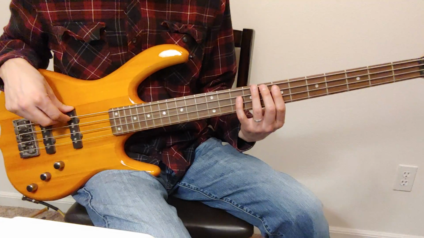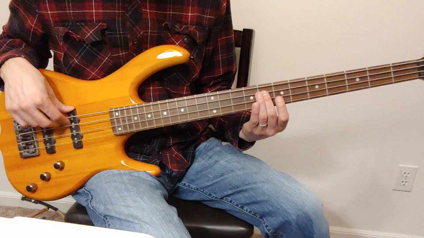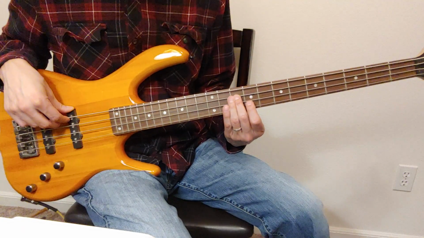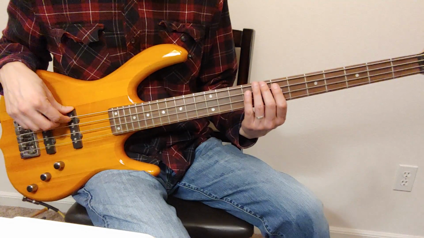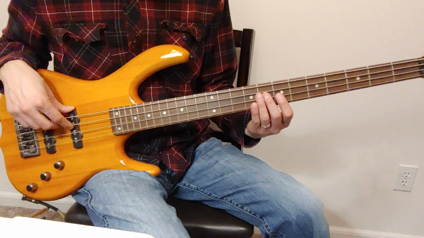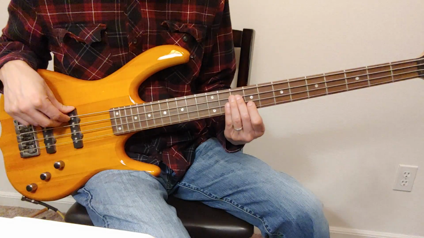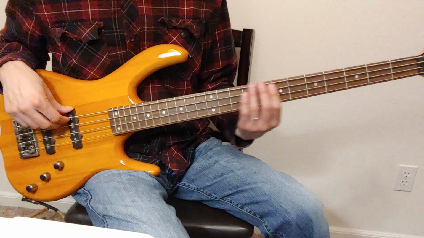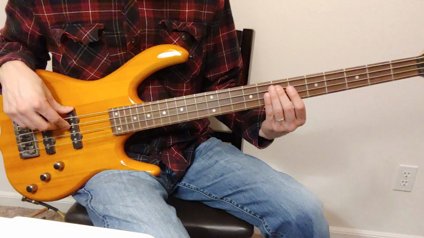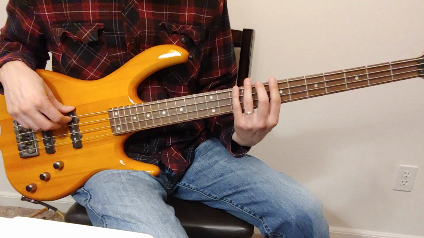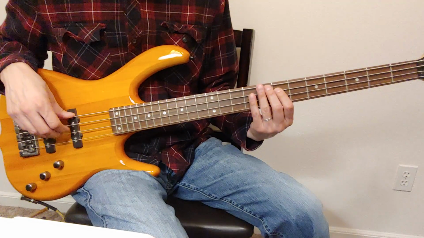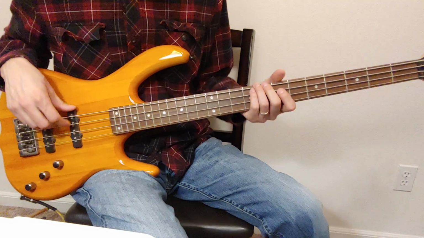So as I mentioned before, the 1, 4, 5, those are all major chords. So if you're in the key of C, you'll likely see a C major, F major, and G major. And the 2, 3, and 6, those are minor chords. And that would be a D minor, E minor, and A minor.